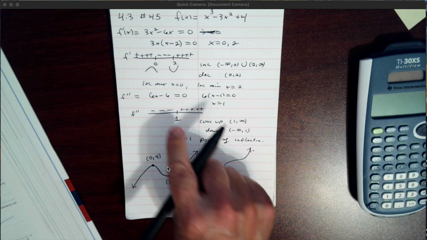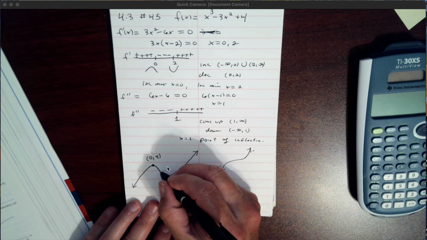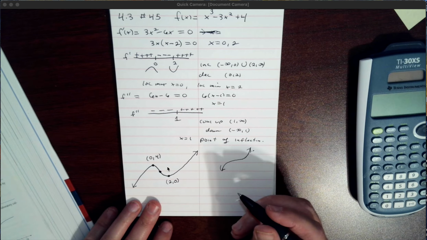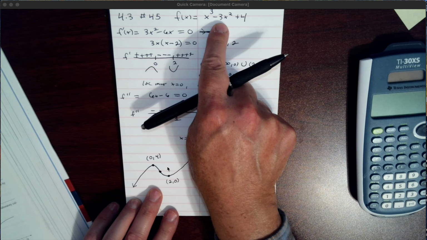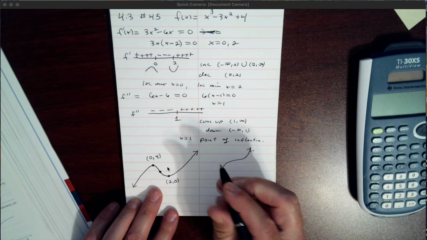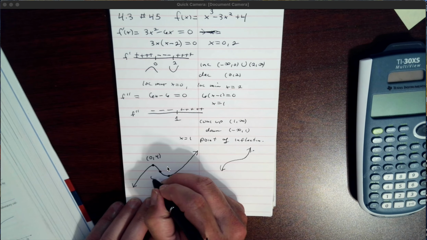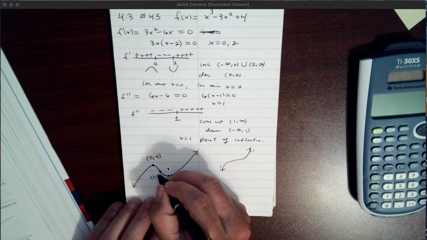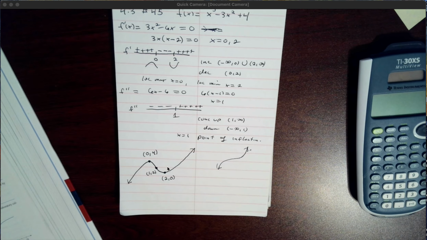And we do have a point of inflection at x equals 1. So it's somewhere between the two. That's where it should be approximately. When x is 1, 1 minus 3 is negative 2, plus 4 is 2. So that would be the point (1, 2). And basically, that's your graph. Okay?